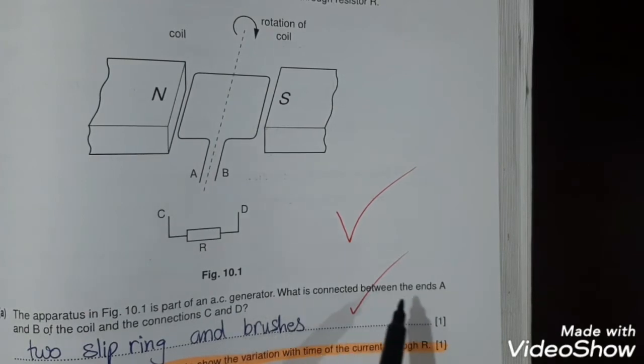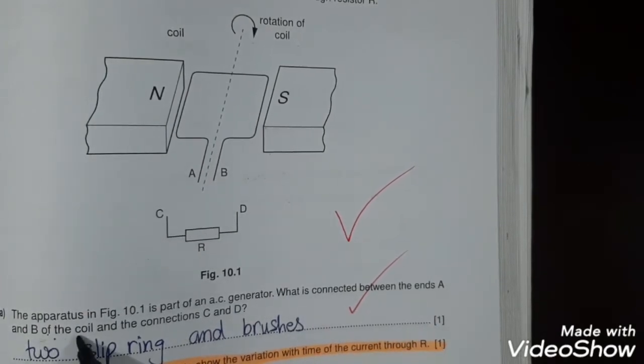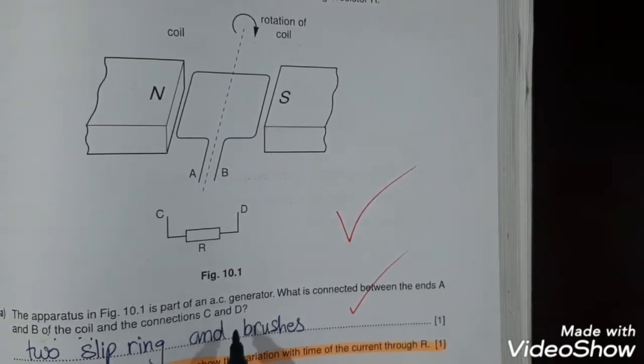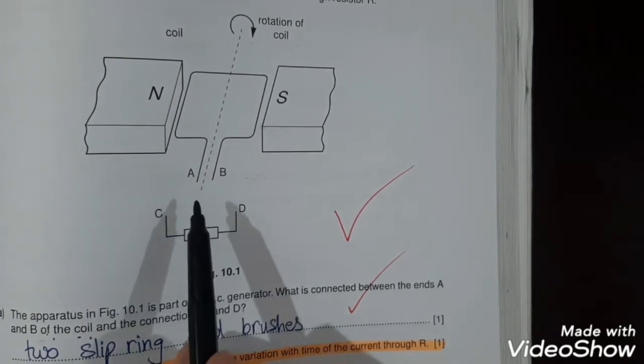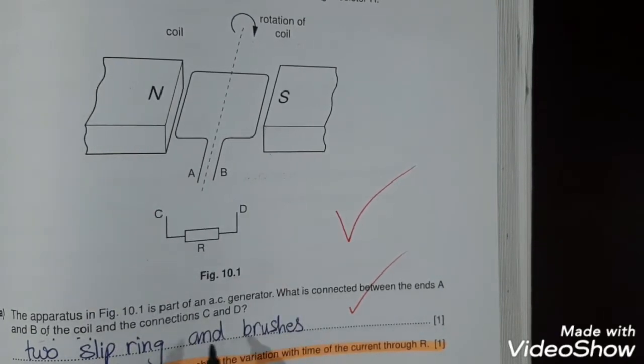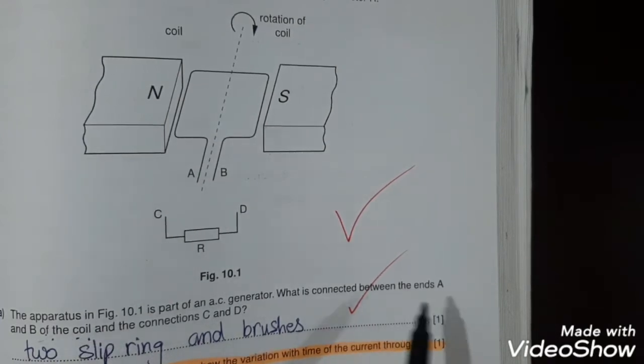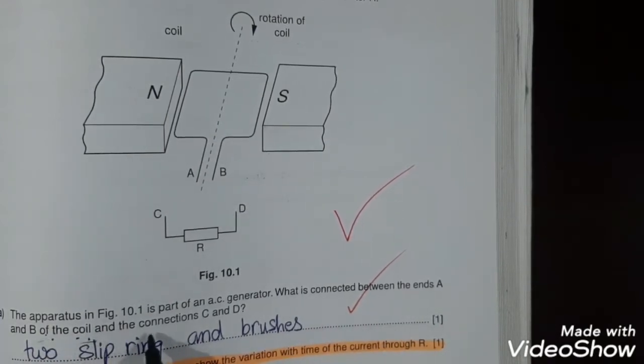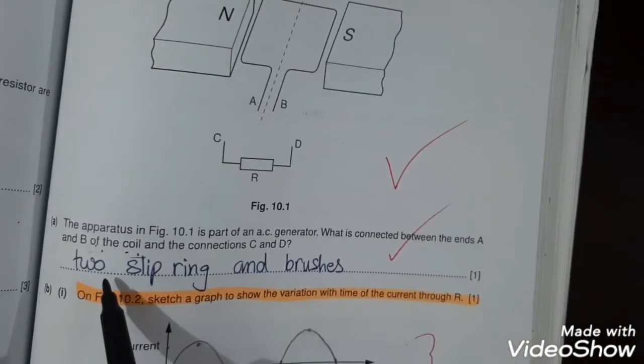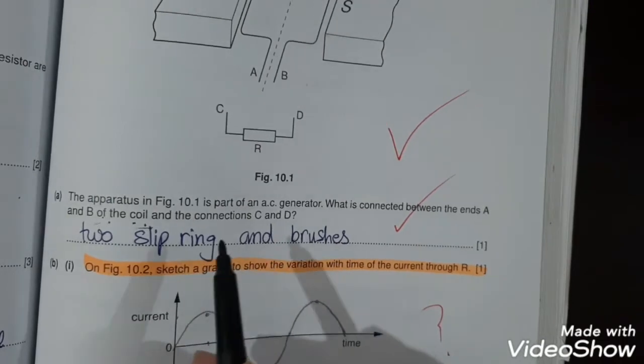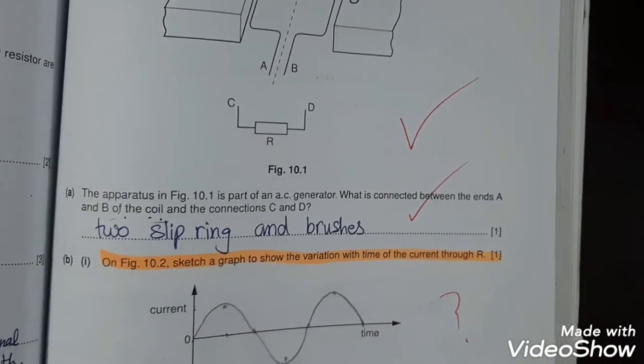It asks what is connected between the ends A and B of the coil and the connections C and D. So there will be two slip rings and brushes connecting the ends A and B of the coil and the connections C and D. So there will be two slip rings and brushes. So this is what we will write in question A.